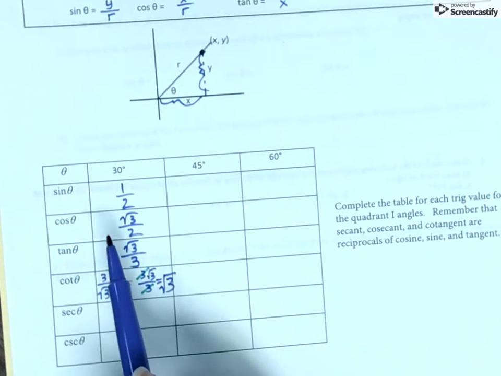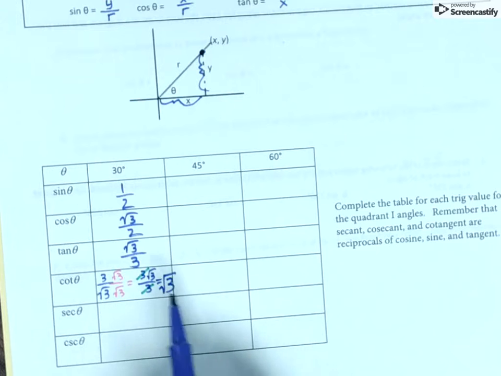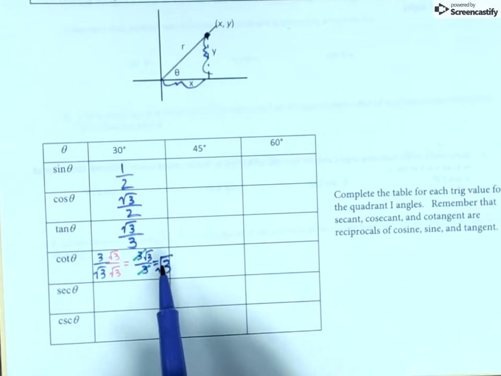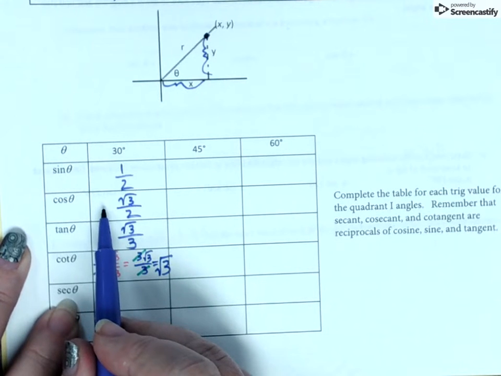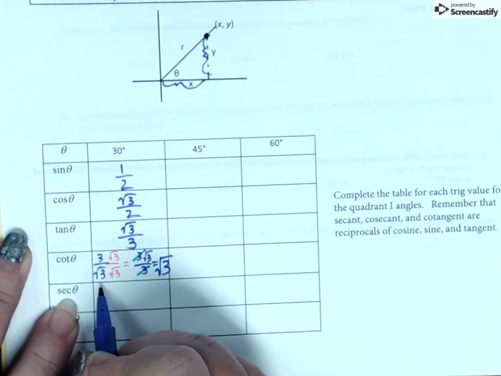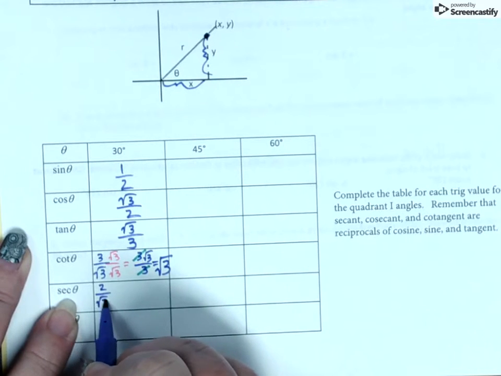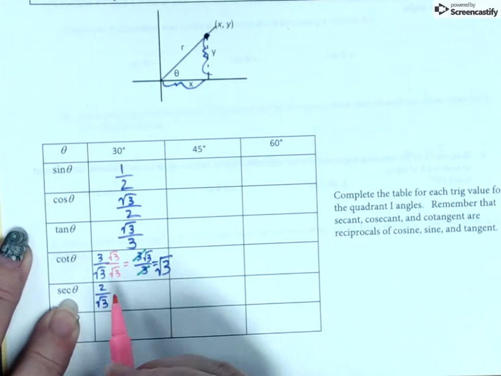Now, that's kind of a pain to calculate. So, wouldn't it be great if I only had to calculate it on this one table and then never again? So we're going to think about that in just a minute. We're going to need that in a minute. But let's just write down root 3. Now, what's the secant value? It's the reciprocal of cosine. Secant is the reciprocal of cosine. So I'm going to take it and write 2 over root 3. I'm going to rationalize it, times root 3 over 3.